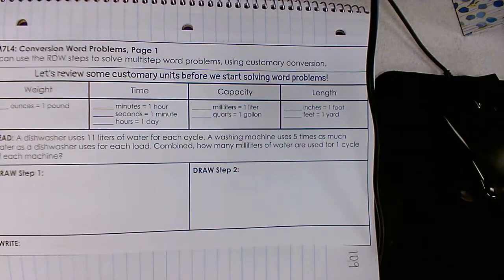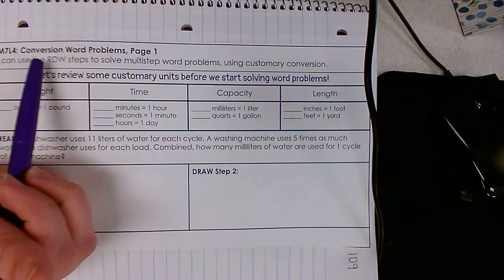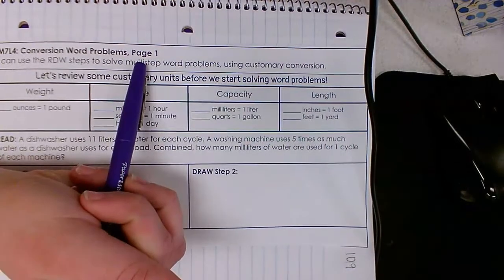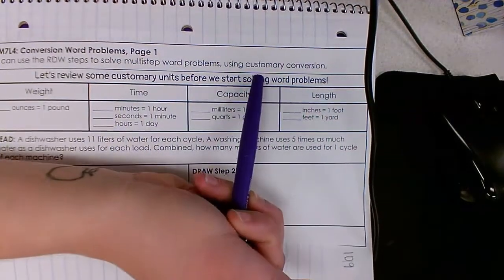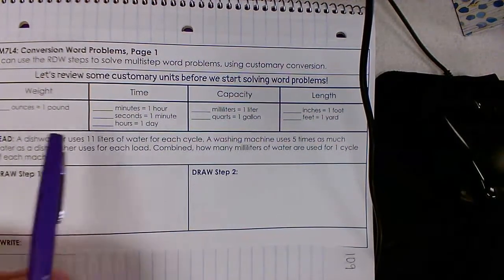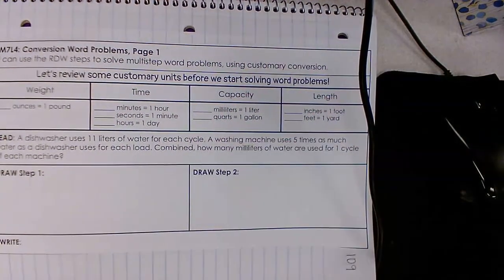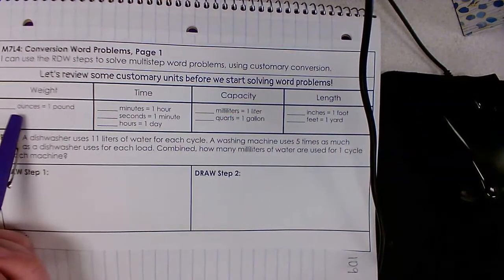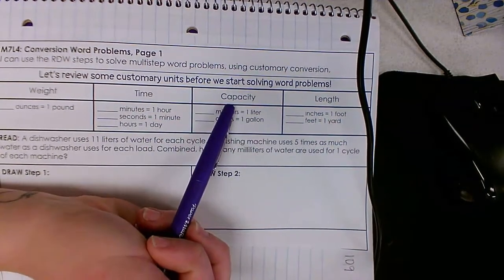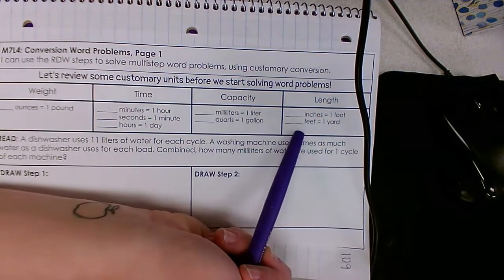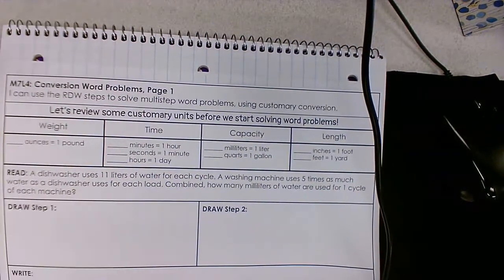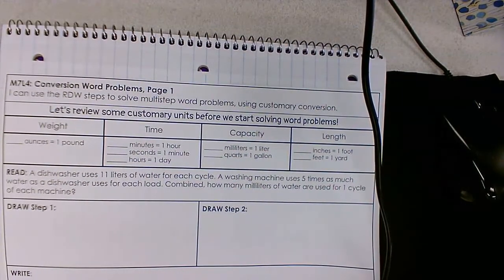Fourth grade, today we're going to be solving some word problems using the RDW steps. Sometimes there'll be multi-step word problems, and we're going to be using our customary conversions. And customary conversions can be a number of different conversions that we've practiced this week. It might be the way that we measure weight, how long we measure time, how full we can fill a space, its capacity, and finally how long something is in length. So let's review some of the conversions that you've practiced so far in Module 7.